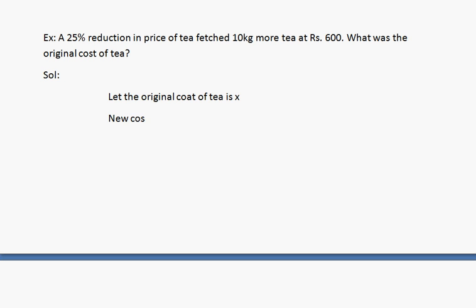The new cost would be, with a reduction of 25%, 0.75x, right? 0.75x is the new price. Now how many kgs of tea did we initially get?